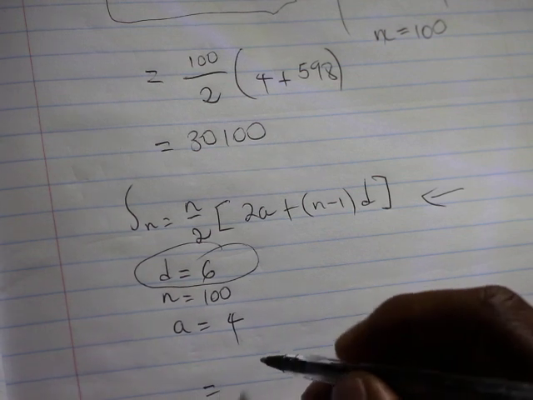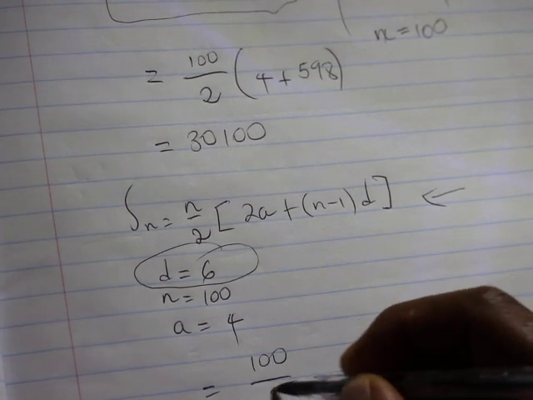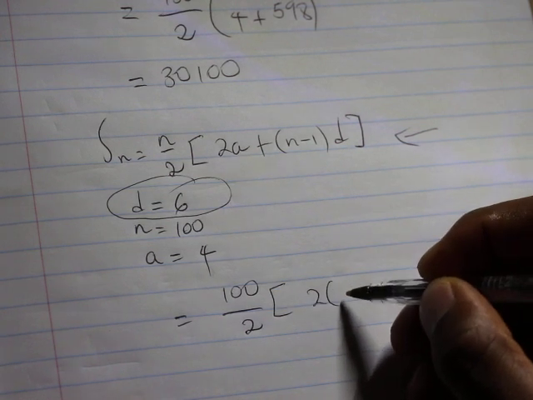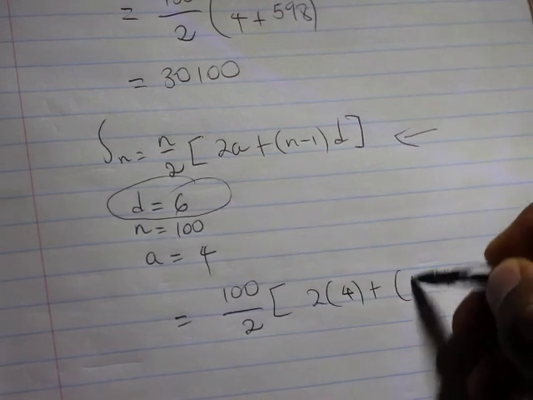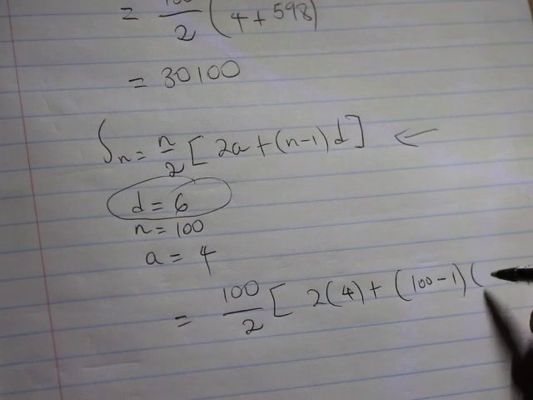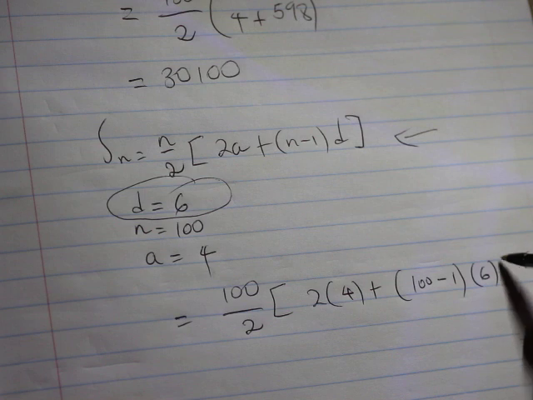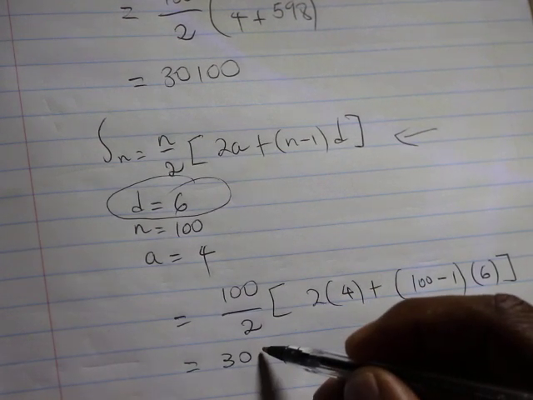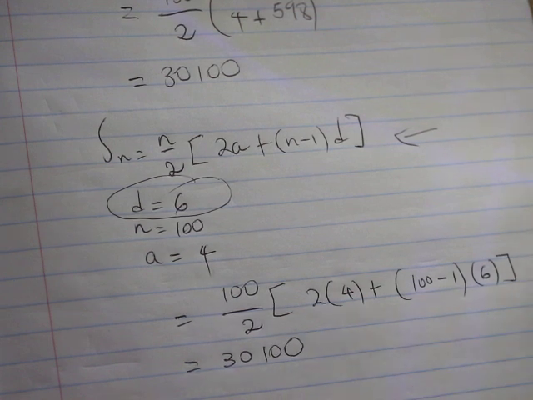So now this becomes 100 over 2 into 2 times the a, which is 4, plus 100 minus 1 times the d, which is 6. And this is still 30,100.